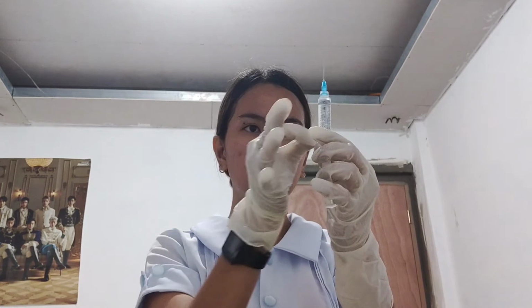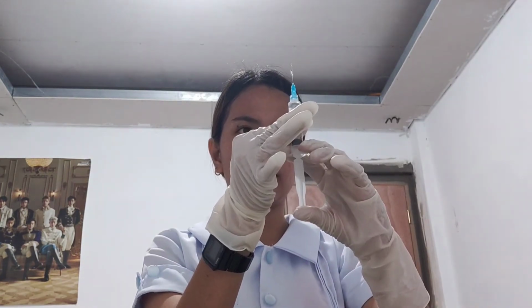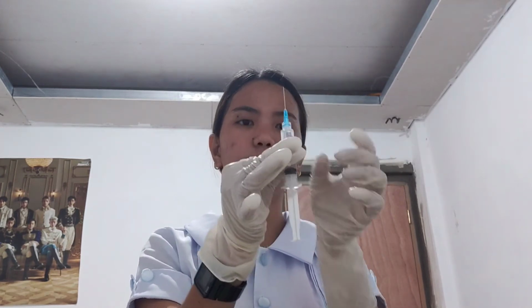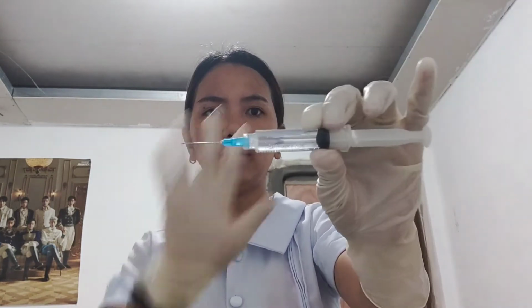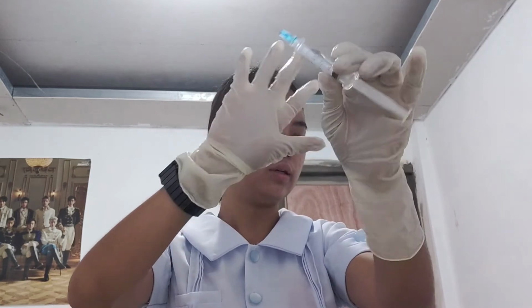If there's an air bubble, just stop and remove it. Okay, so that's it. There's no bubble in the syringe. Now we are done preparing the ampule.